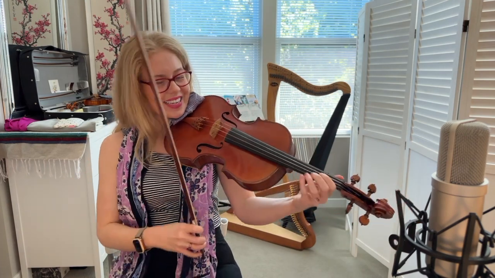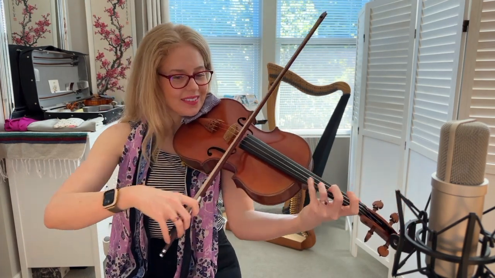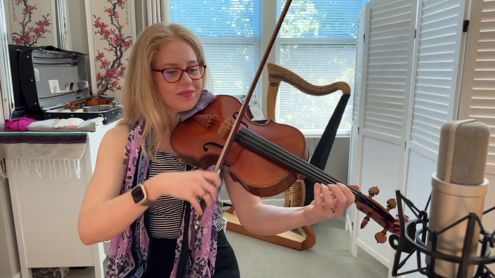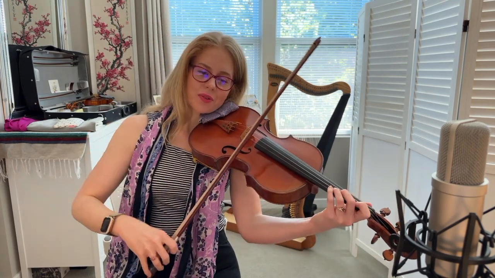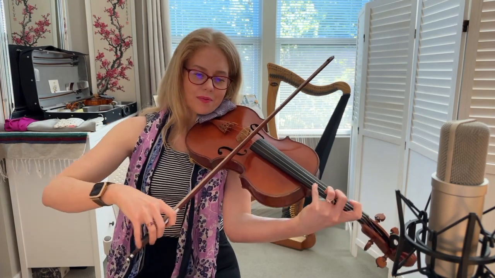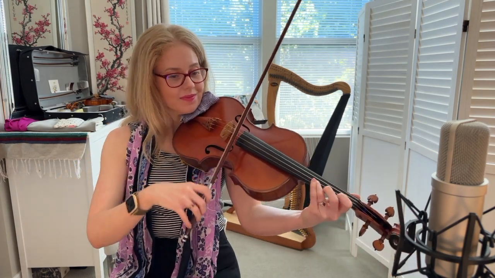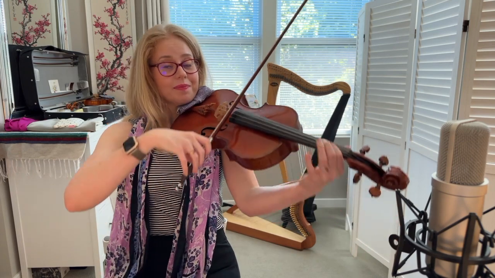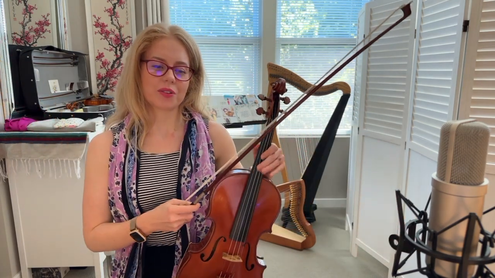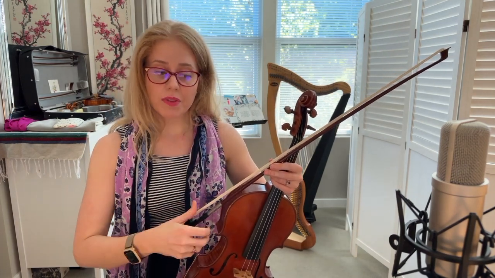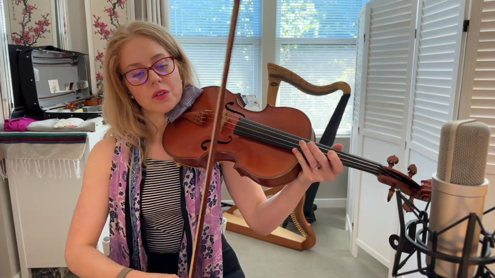It's actually tricky for me to do, partly because I don't know what bowing I'm starting. It's an up bow. So you can kind of use a little bit more bow as you get towards that. You'll get to the forte, but there is a very quick diminuendo to piano after that.